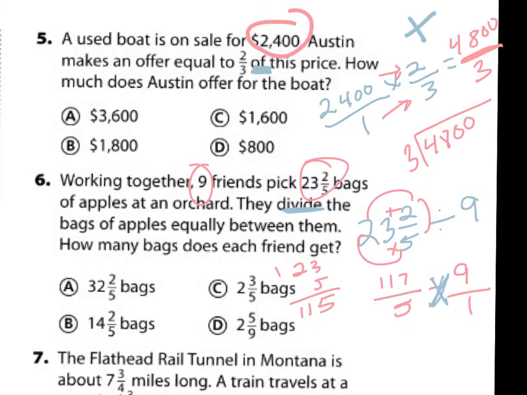Okay, so I'm going to erase this right here, and I'm going to rewrite it for you. So that's going to be 117 over 5 times the reciprocal 1 over 9. Top times top, bottom times bottom. Okay? You're going to get an improper fraction. You should be able to figure out what the answer is from there. Teacher's going to pause it, finish the problem.